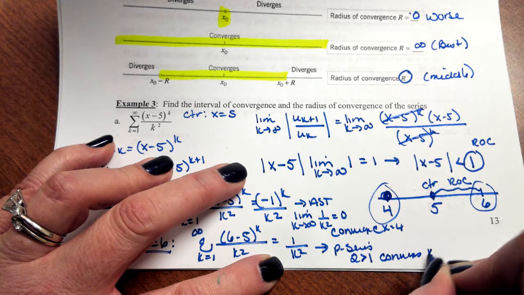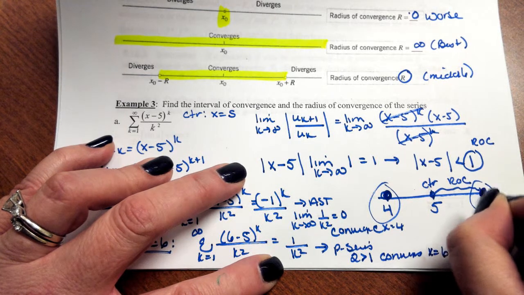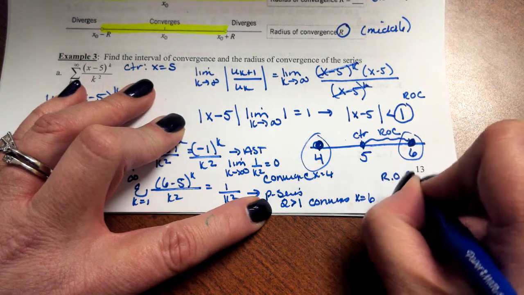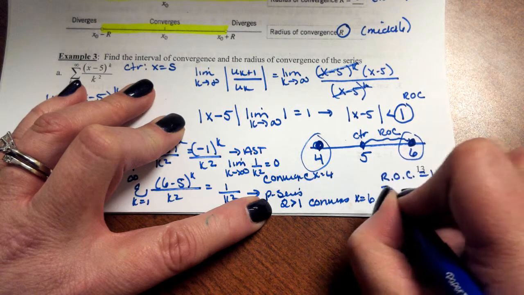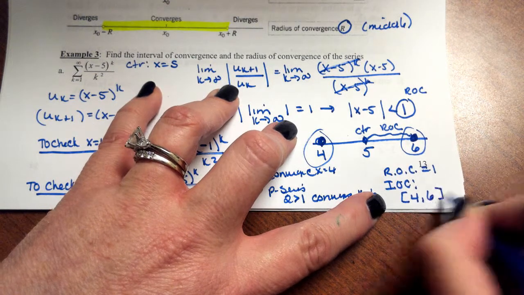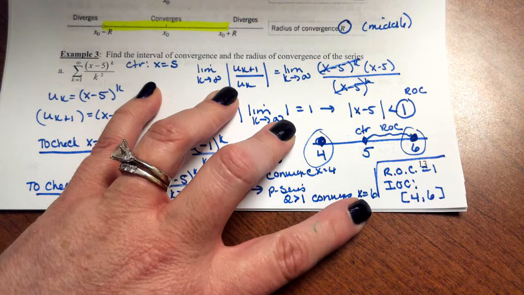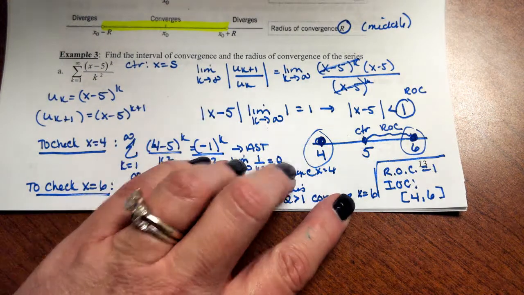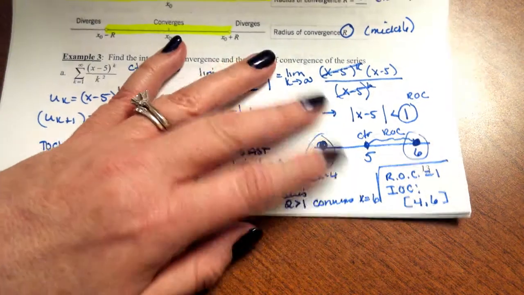So it converges at x equals 6 as well. So then my radius of convergence is equal to 1. My interval of convergence is going to go from bracket 4, comma 6. So you still do the same process even if the center is not at 0.